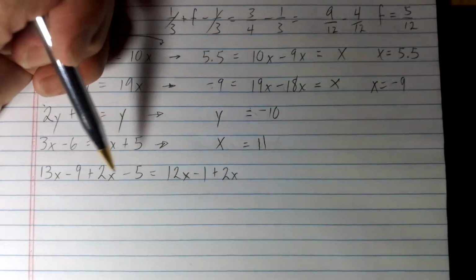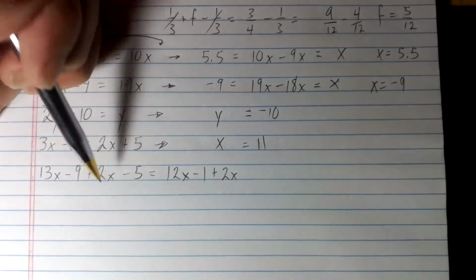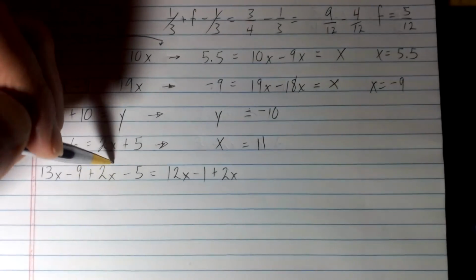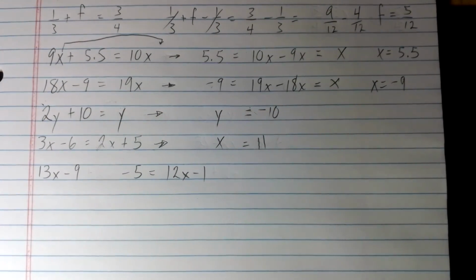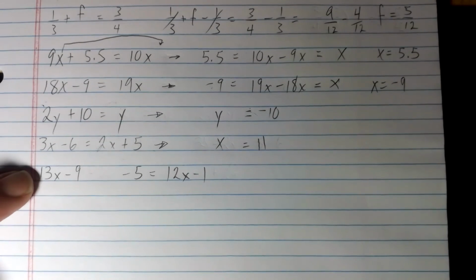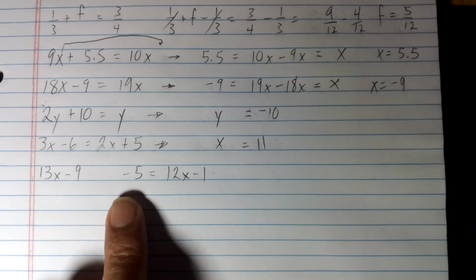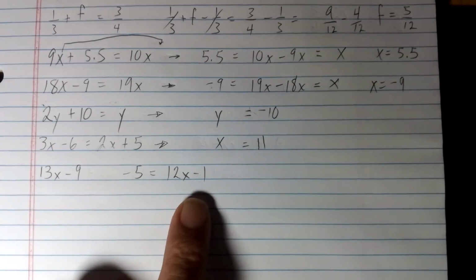So whenever you see an equation that has the exact same thing on both sides of the equation, guess what? You can just cancel those out. And in fact, it's like they were never there. So look what I'm left with here. I have a 13x minus 9 minus 5, which equals a 12x minus 1.